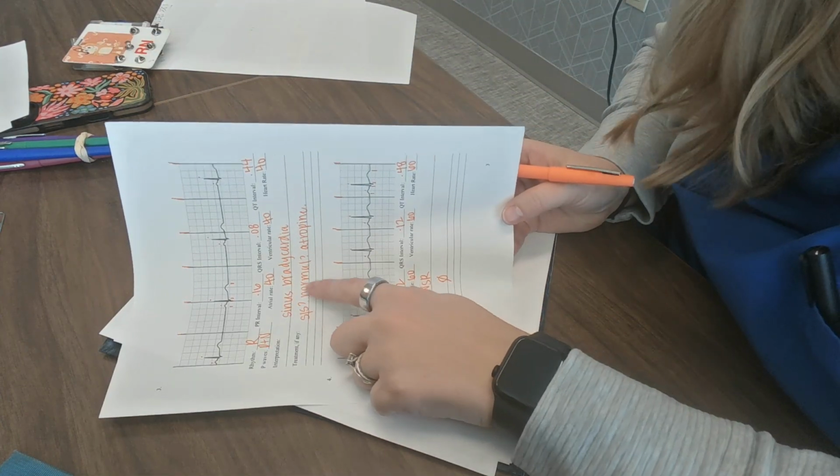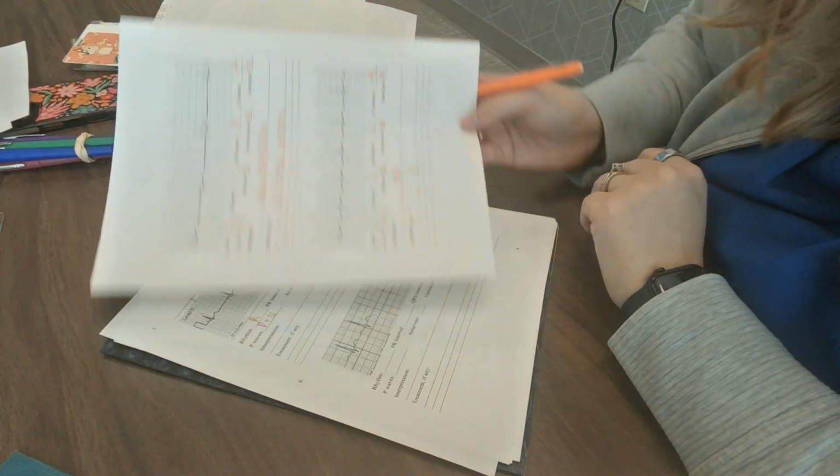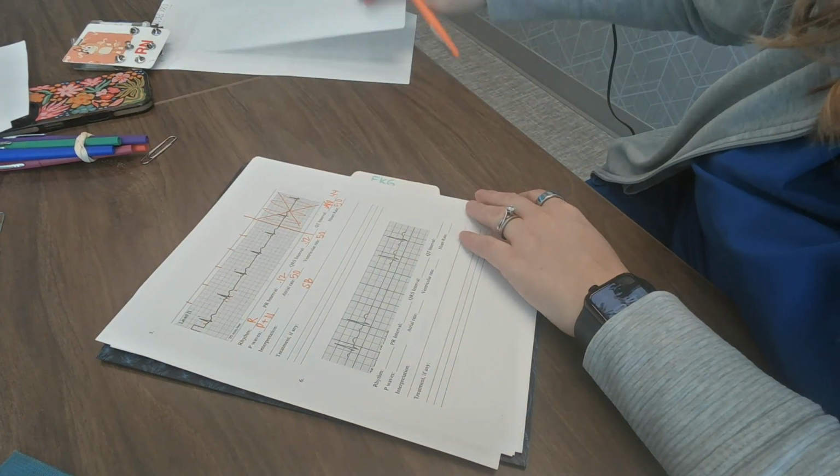You're going to look for their signs and symptoms. Is this normal for them or baseline? If any medications are needed, it's probably going to be atropine.